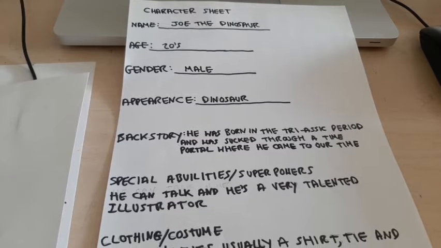So that's what a character sheet is. Essentially, it's a tool to help you figure out what character you want to draw. And you can use this and come up with any character you like. When you're coming up with your character, think about what stories you like. What comics do you like? Do you like cartoons, movies?